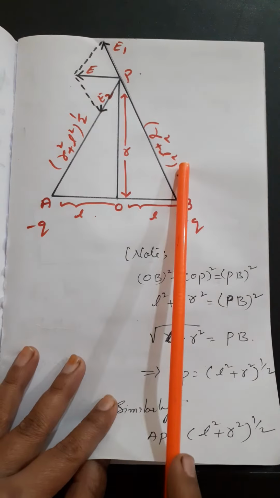Now we have to calculate the resultant intensity. The resultant intensity of electric field E can be obtained by the law of parallelogram, from the two similar triangles E1PE and APB.